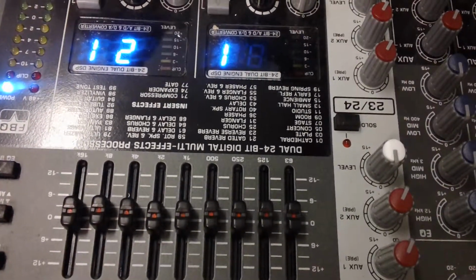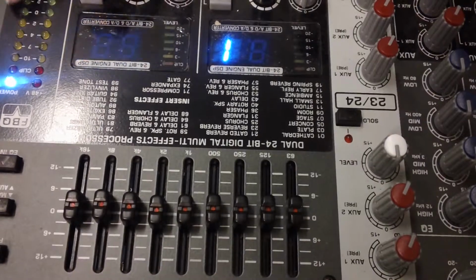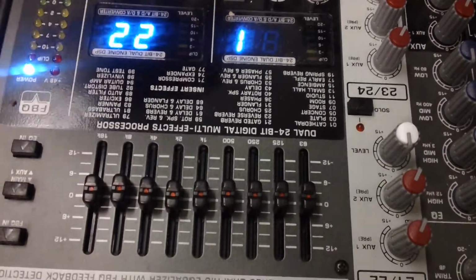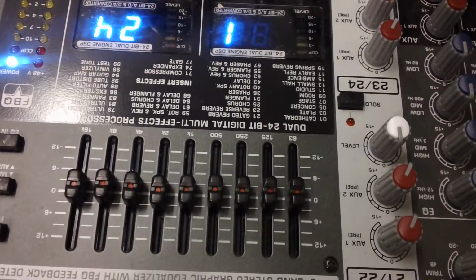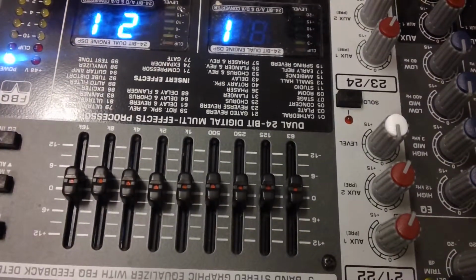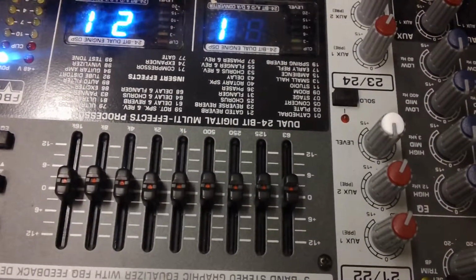Yeah, just push the black knob. If you're moving it, it's blinking. It's not selected, so you won't hear it. If you just leave it there, you have to push. Now it's selected. So let's say 21. Make sure it's at 0.